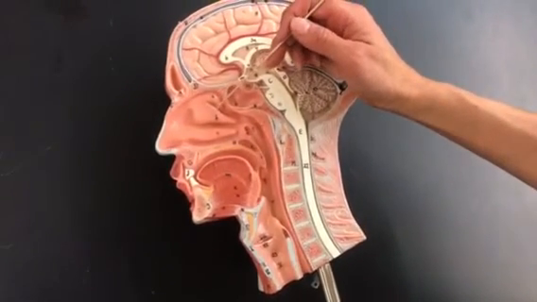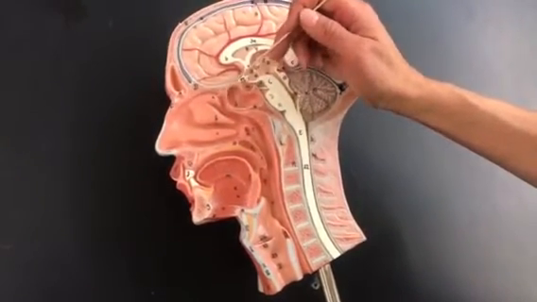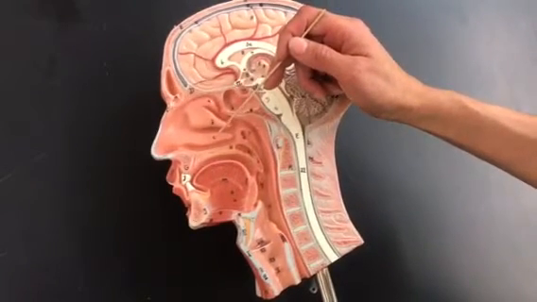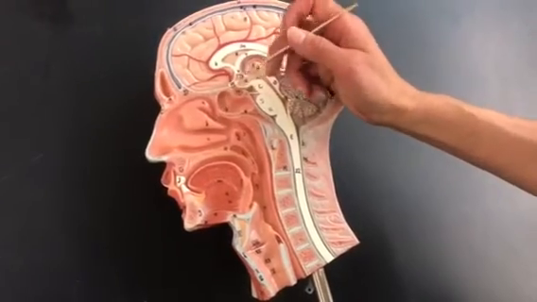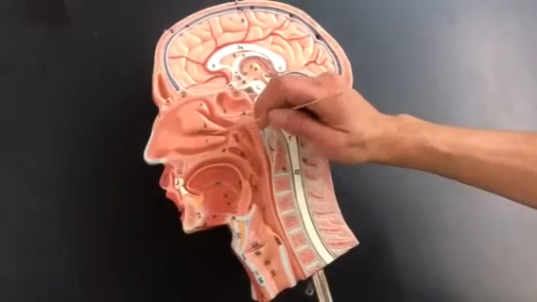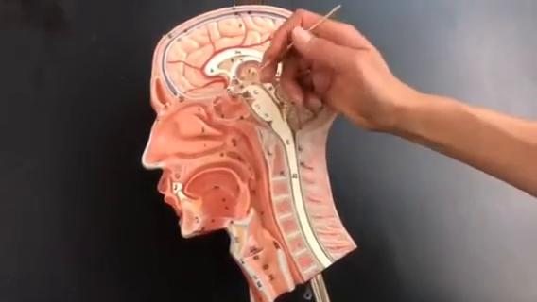Then there's 3 ridges on the lateral sides of our nasal cavity, so they're concha. The A is the superior concha, the middle concha, and the inferior concha. Then the grooves underneath are called a meatus. So this is a superior meatus, middle meatus, and inferior meatus.